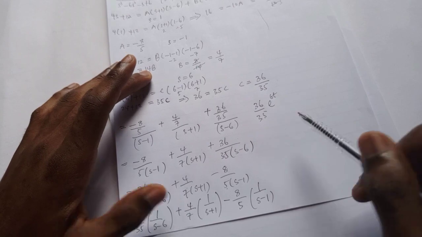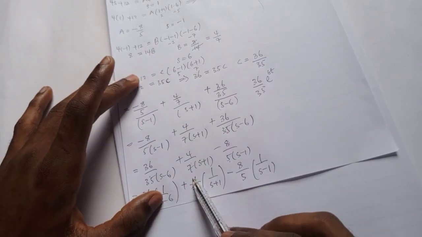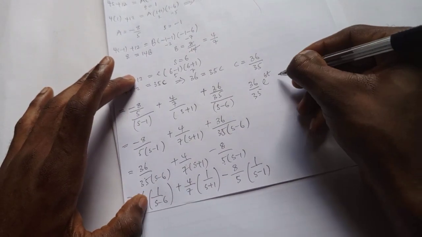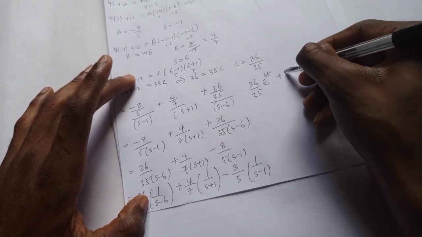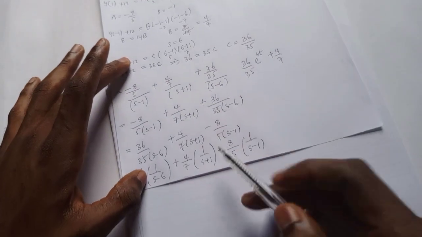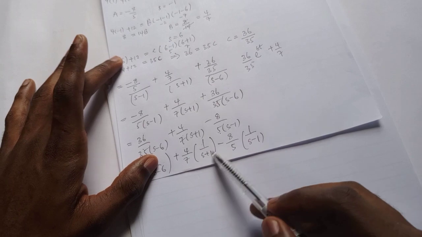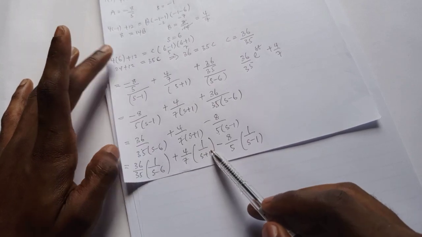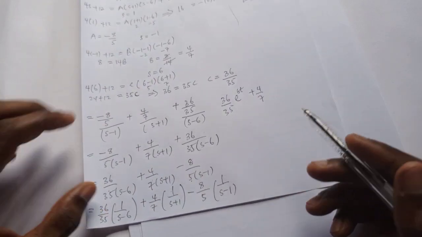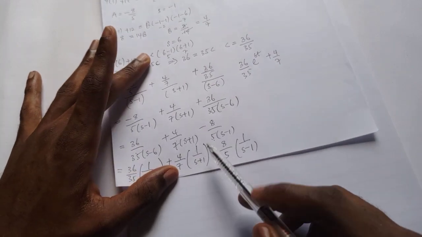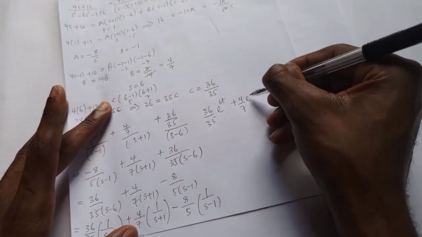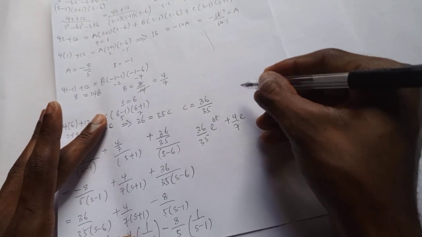So this is all we have. So the next one is plus 4 over 7. Now looking at 1 over s plus 1, this points to an exponent as well, but a negative exponent in this aspect. So we have exponent of minus t.